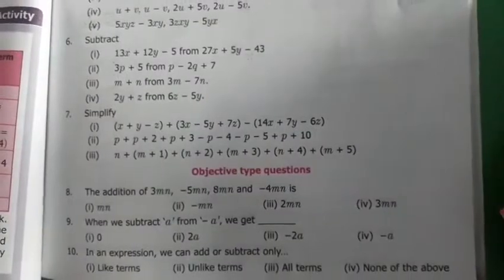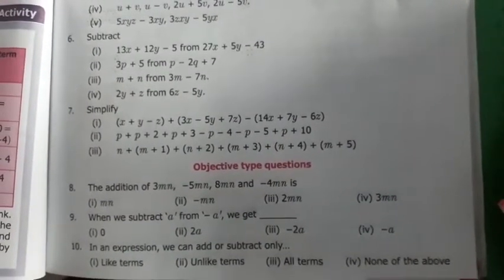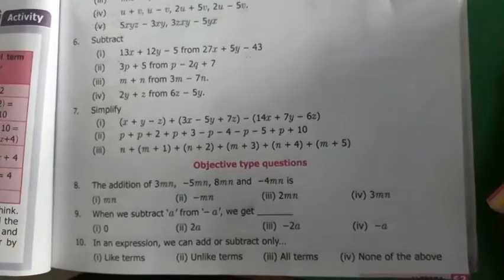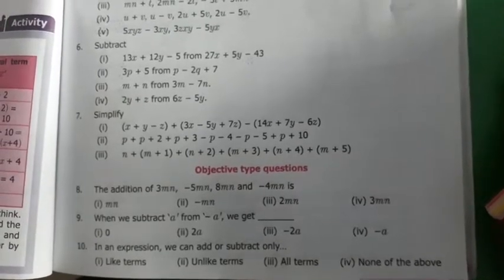Next, listen, 7th question. Simplify, first subdivision: x plus y minus z in bracket, plus bracket 3x minus 5y plus 7z, minus 14x plus 7y minus 6z. So take simplify.